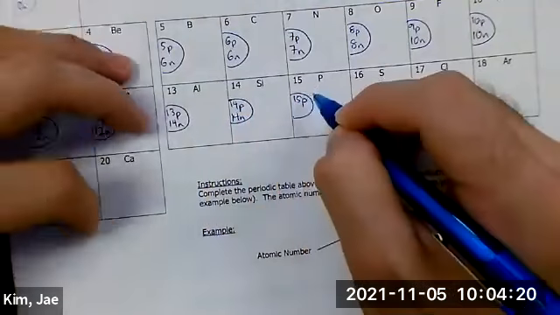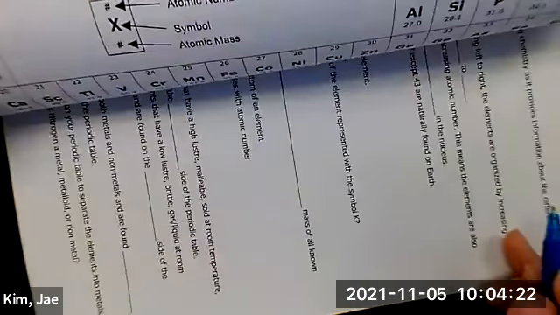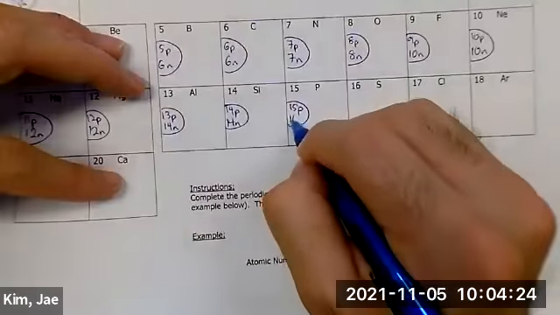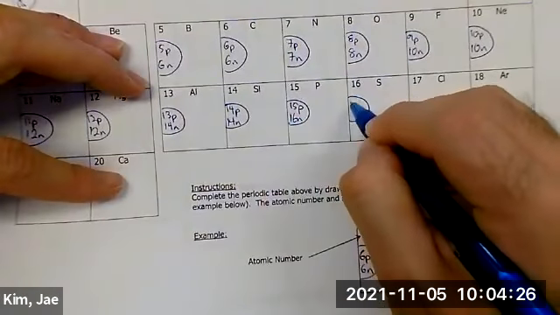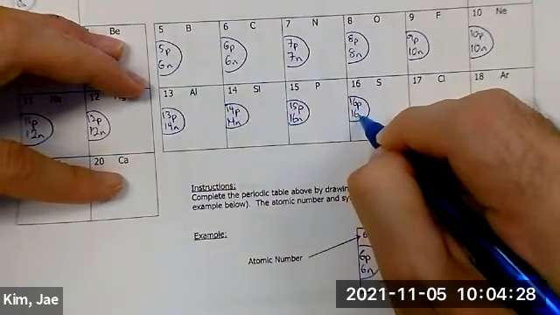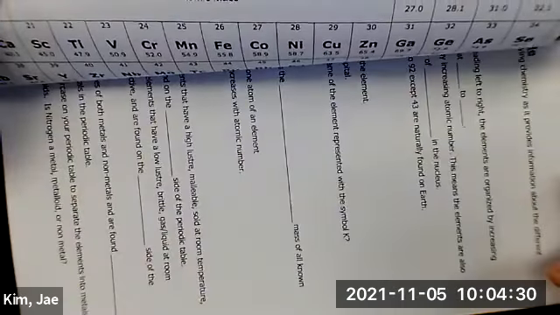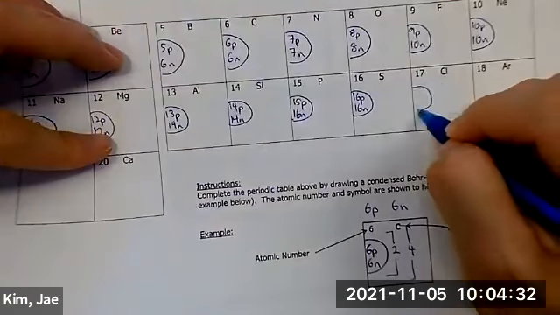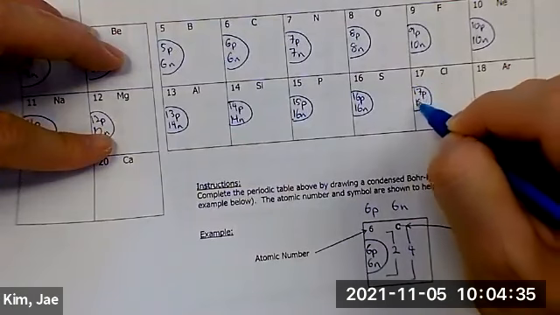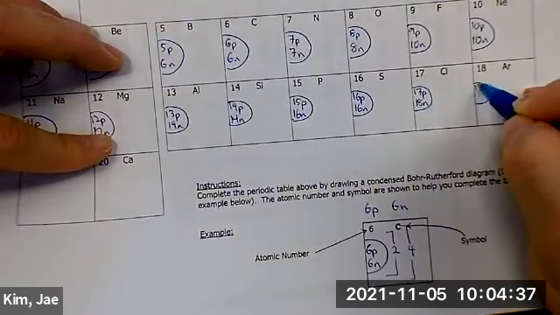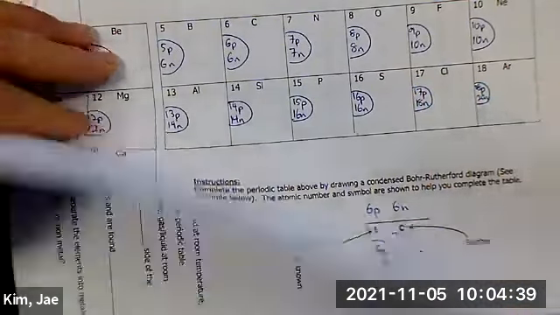And just like what I'm doing here, if you're second guessing yourself, I'll go back and check it out. Sulfur is going to be 16 and 16, I believe. Chlorine is going to be 17 and 18. Argon is 18 and 20, I think.